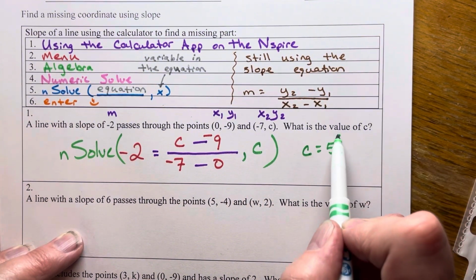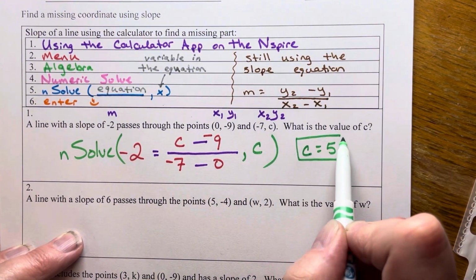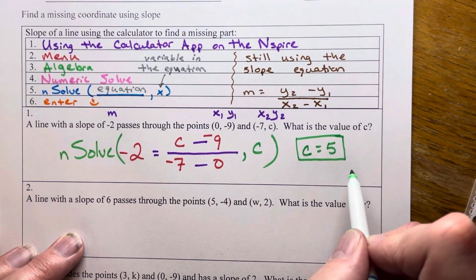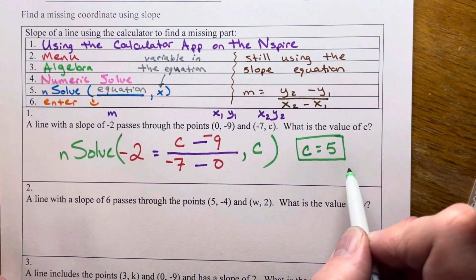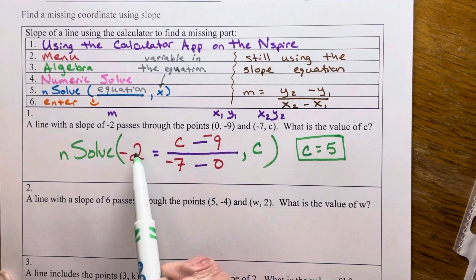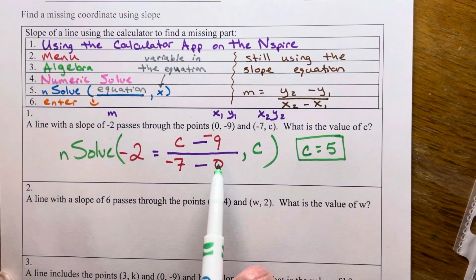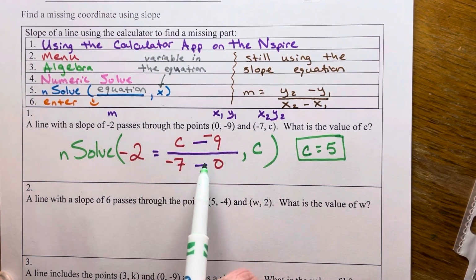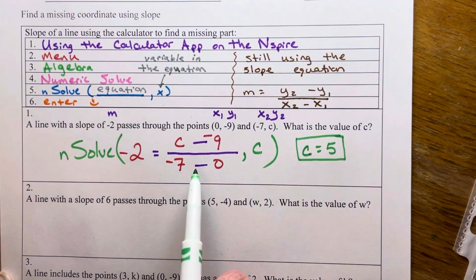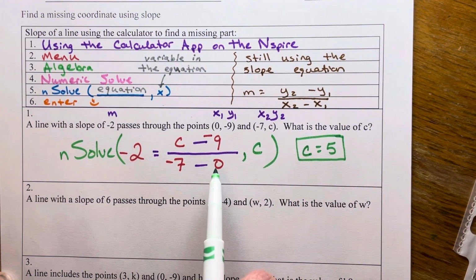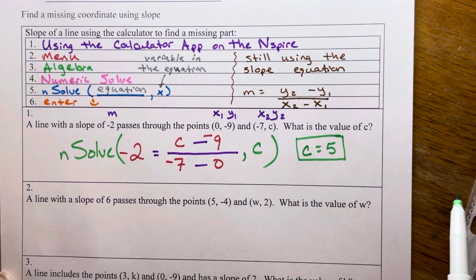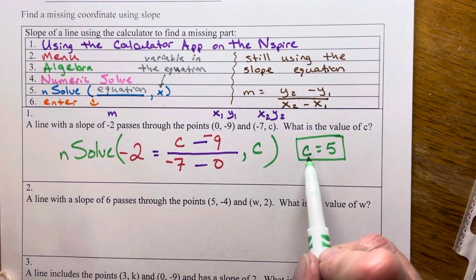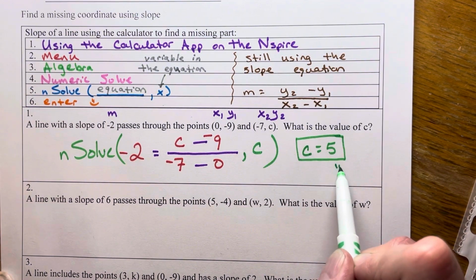So that's a really great use of the tools that you are allowed to use, especially as we prepare for the STAAR test. As I said earlier, I am mostly interested in whether you know how to set up the appropriate values in your equation, and then we'll let the calculator do the heavy lifting for us. So c is equal to 5, and there you go.